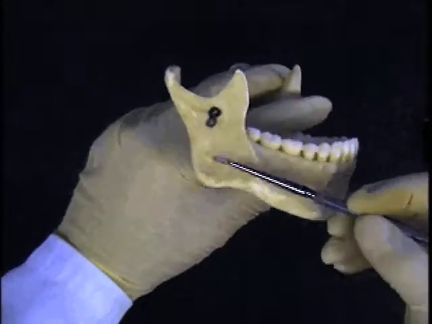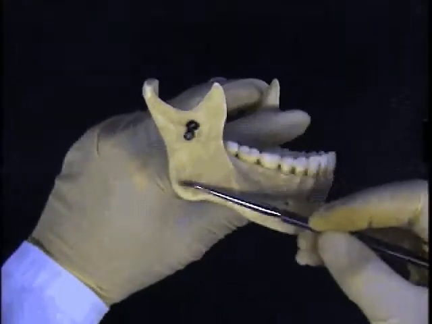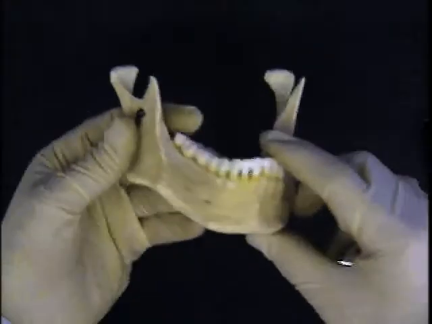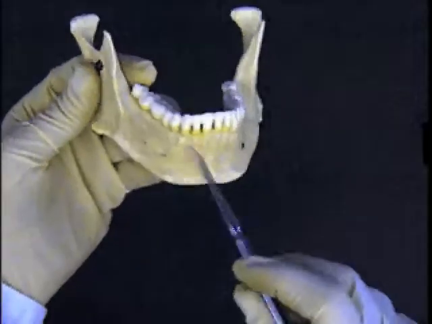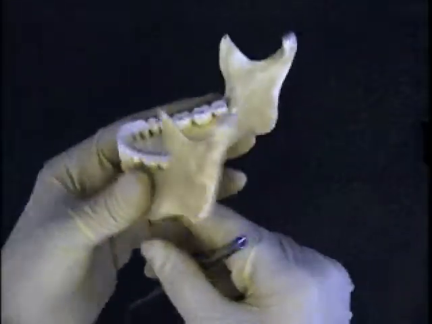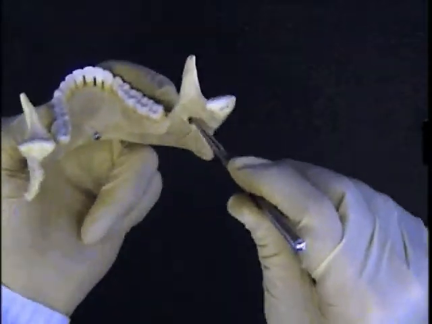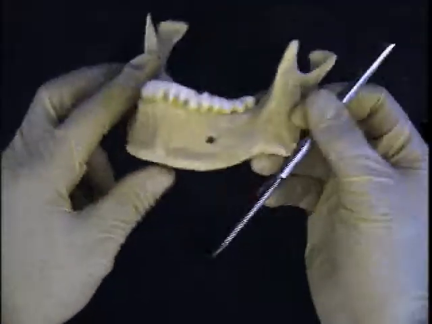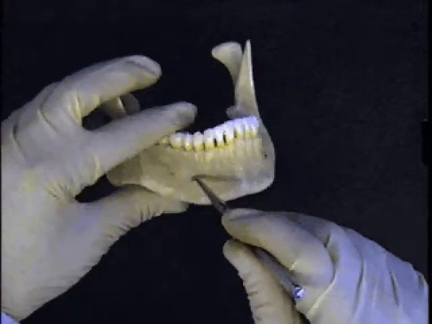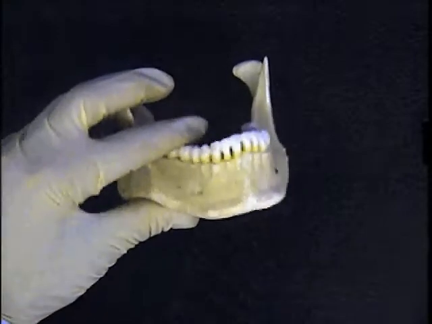Moving back to the lateral aspect, looking at the lateral aspect of the mandible at the angle, this area serves as an attachment point for the masseter muscle. When we look at the anterior view of the mandible, we see two little holes here. These are the mental foramen, where the inferior dental nerve, a branch of V3, will be traveling through the mandibular canal, and as it exits out these foramen, the inferior dental nerve will become the mental nerve and give sensory innervation to the area of the chin.